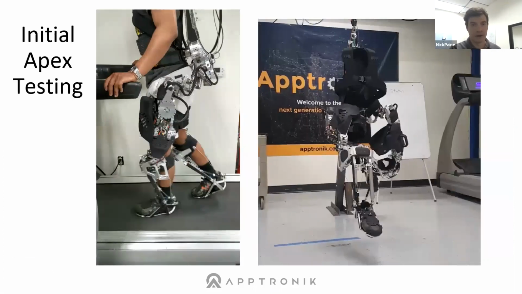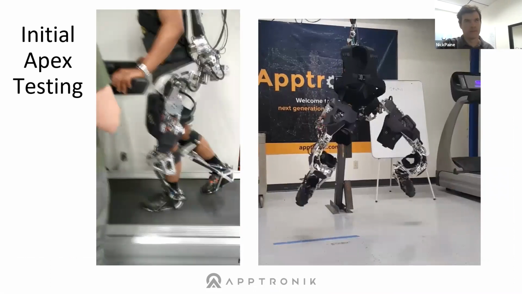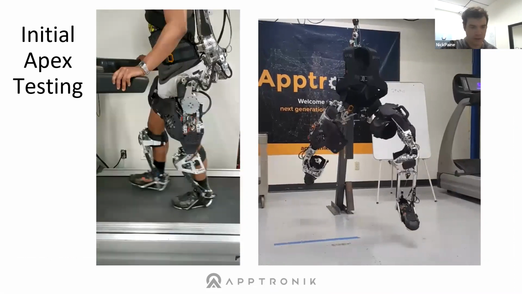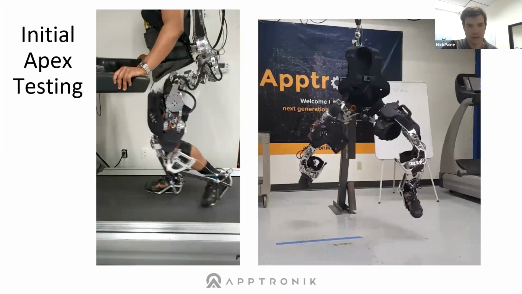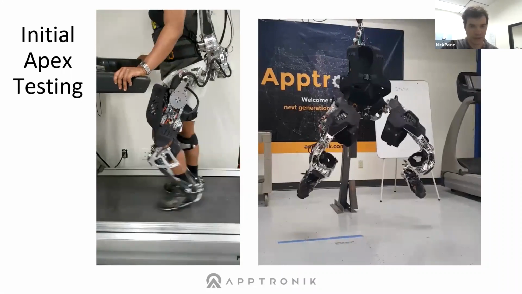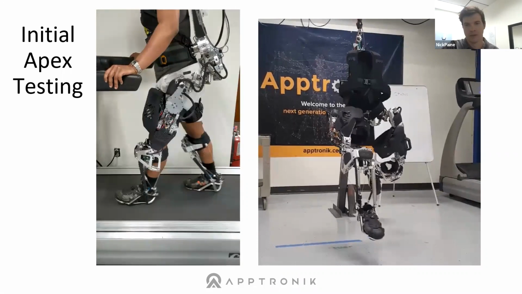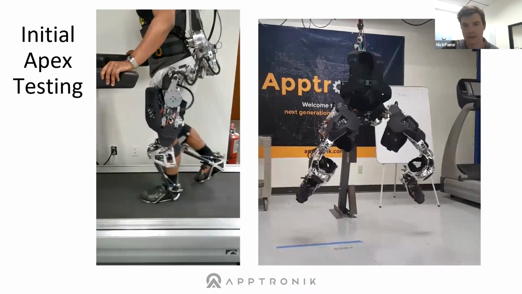So this is the current state of the system. This is back a few months ago, where we had to pause testing due to coronavirus. But this shows the system as it stands today. We started doing initial testing with a human subject able to walk pretty easily on a treadmill, and then just some burn-in tests on a stand here.